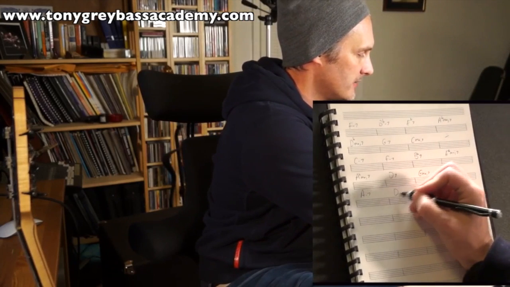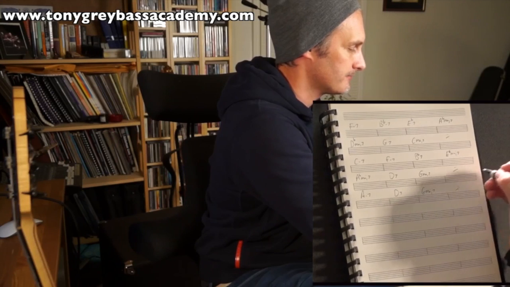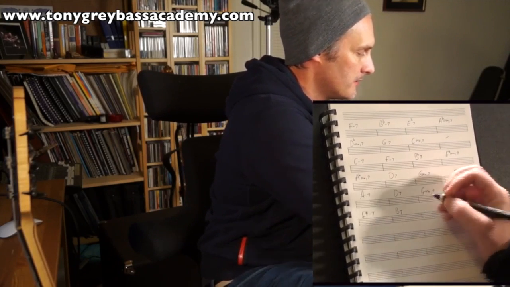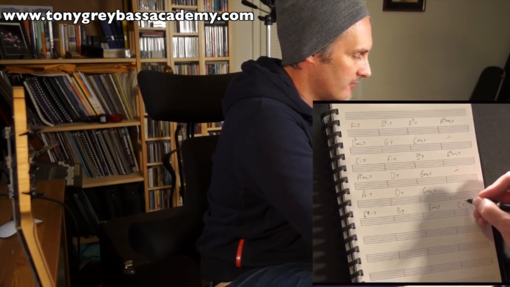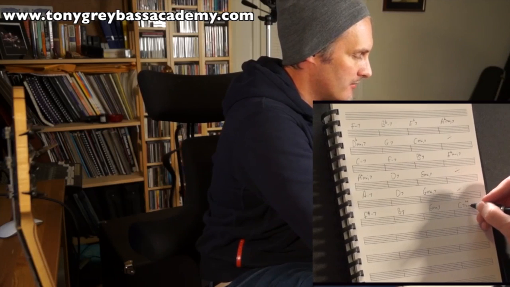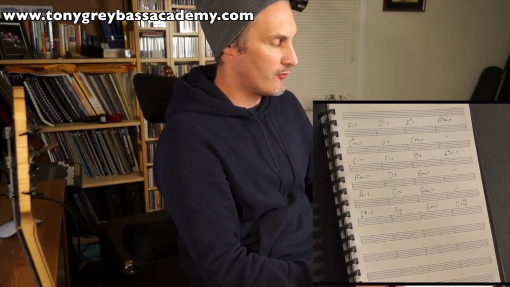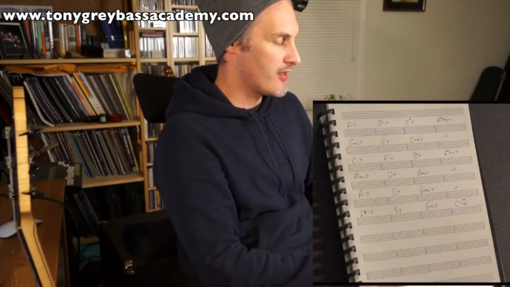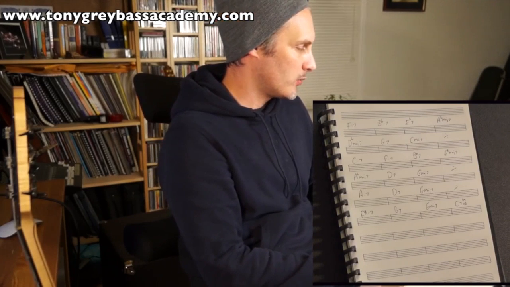A minor 7, D7, G major 7, F sharp minor 7, B7, E major 7, C7 flat 9, flat 13. Now you might see that chord written a few different ways. I've seen it written as a C augmented chord or a C7 flat 9, but I'm going to put in both tensions here, flat 9, flat 13, so when I get into the chord scale you can see what's going on.